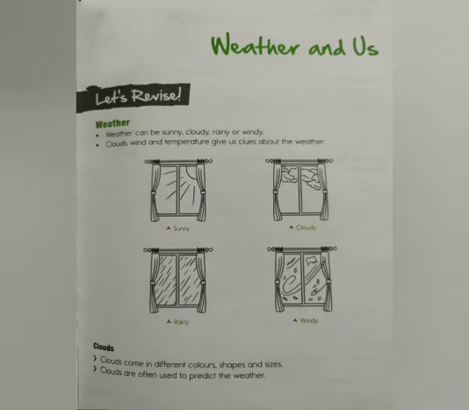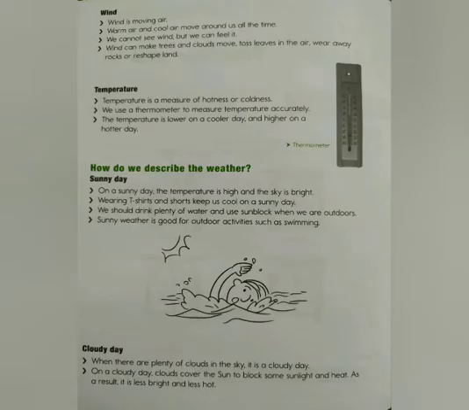Now the clouds come in different colours, shapes and sizes. Clouds are often used to predict the weather. Now the wind is moving air. Warm air and cool air move around us all the time. We cannot see wind, but we can feel it. Wind can make trees and clouds move, toss leaves in the air, wear away rocks and reshape land.